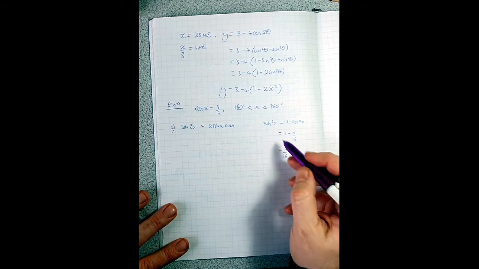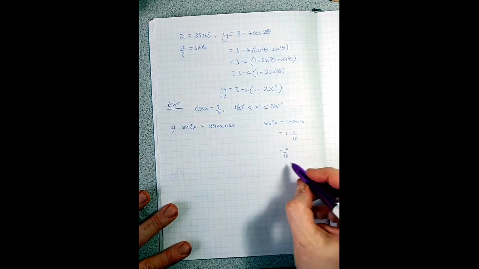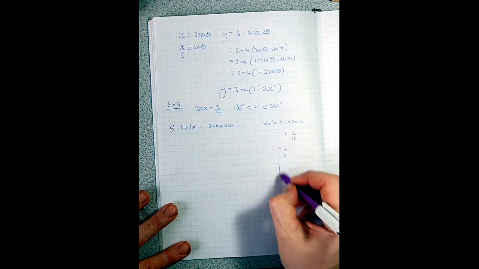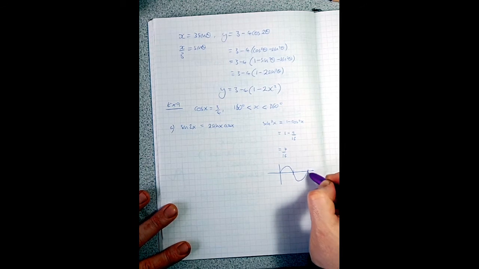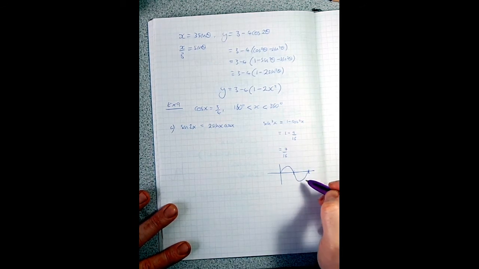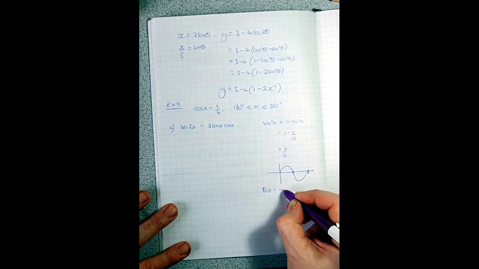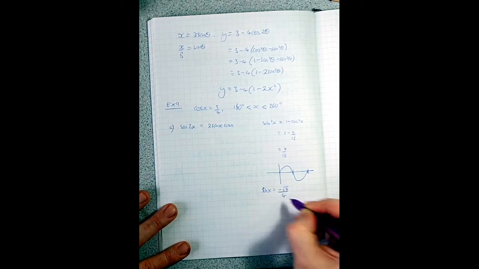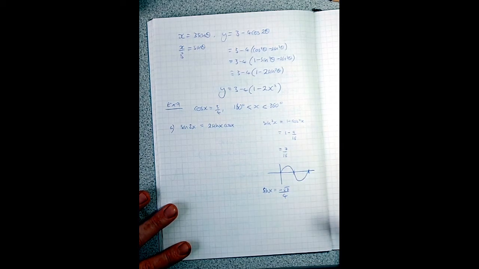Now I need to know if sine x is positive or negative. Let's have a look at a sine graph. Between 180 and 360, sine is negative, so sine x is minus root 7 over 4. I've had to take the negative square root because between 180 and 360, sine is negative.